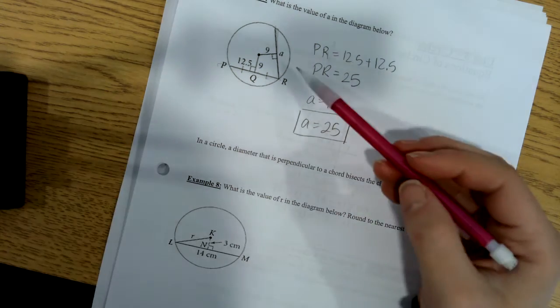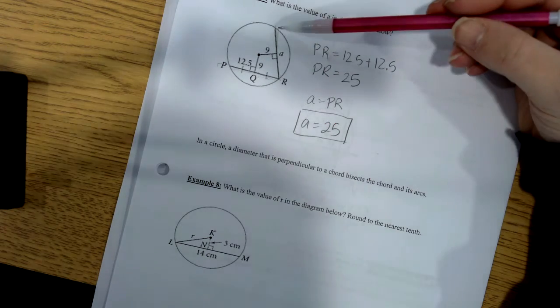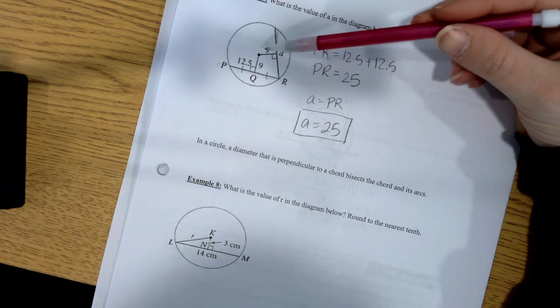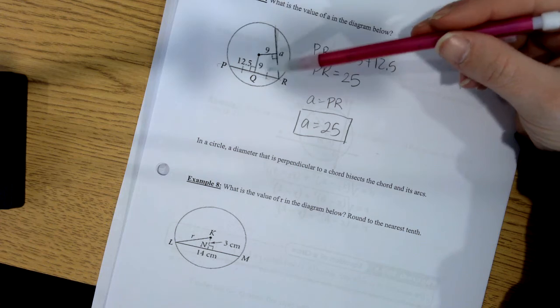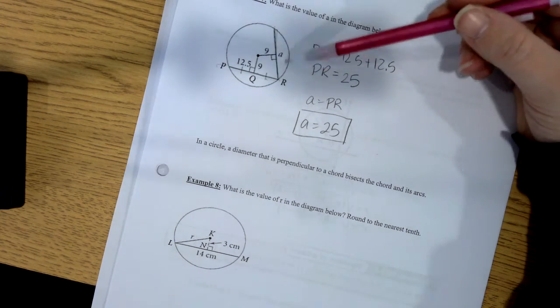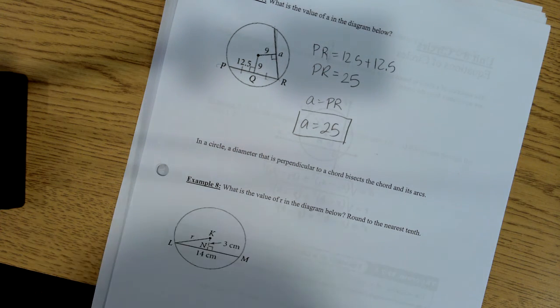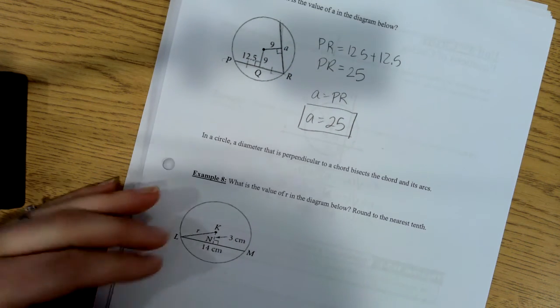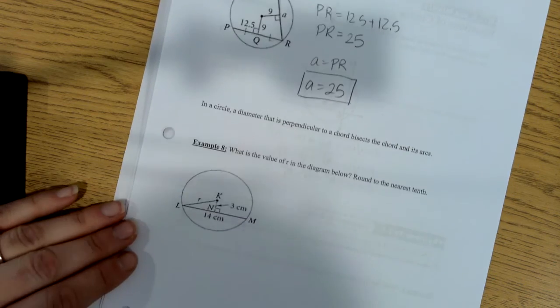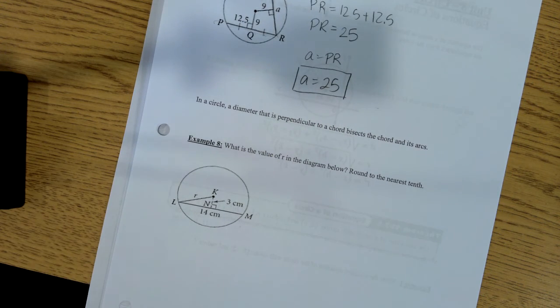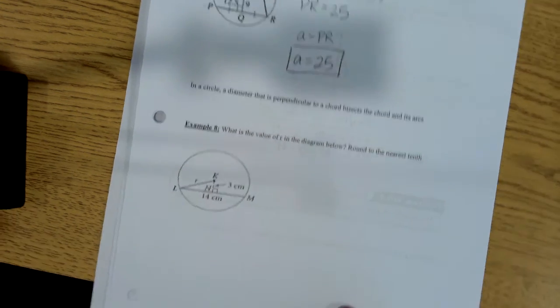And then it says the reason that we know that they're the same is because chords that are equidistant from the center, so they're the same distance away from the center, so you would know that those are congruent chords. In a circle, a diameter that is perpendicular to a chord bisects the chord and its arcs. So example 8.